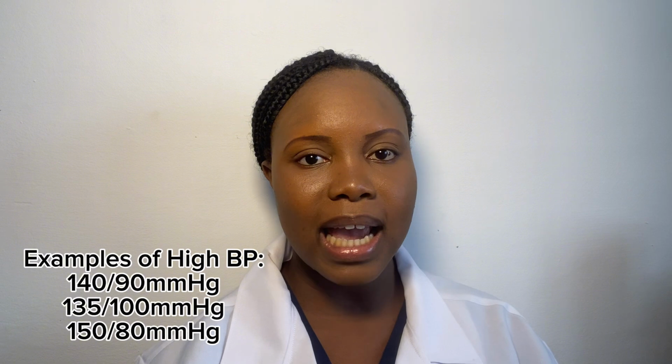An example of high blood pressure would be a BP of 140/90. That is high blood pressure. Or 145, which is a high systolic, and then 80. The 80 being the lower number is not at the cutoff for hypertension, but because the systolic blood pressure is high, above 140, we'll still tag that as hypertension.